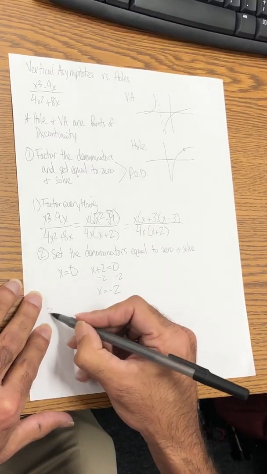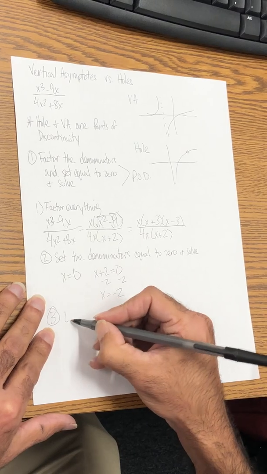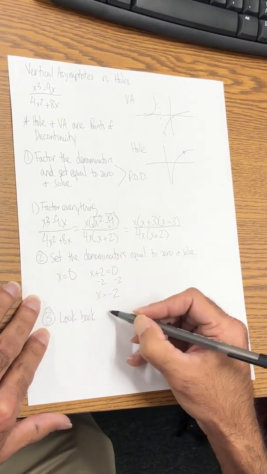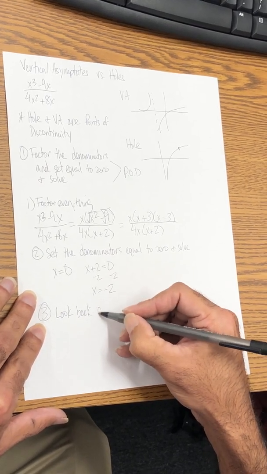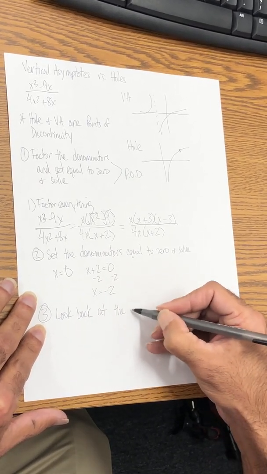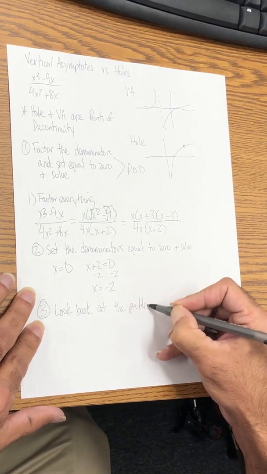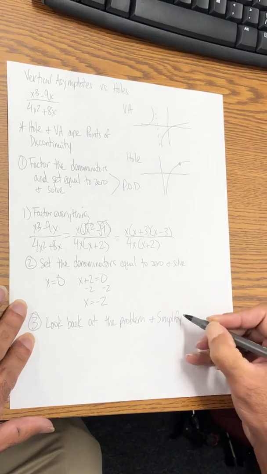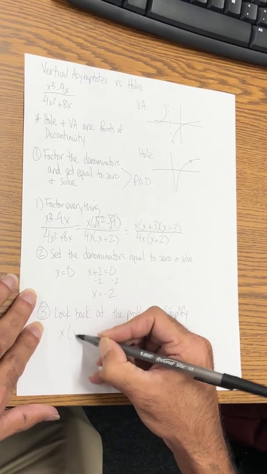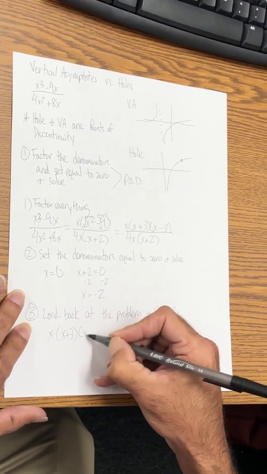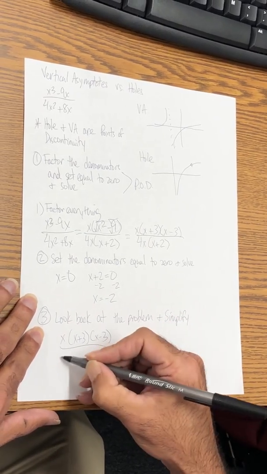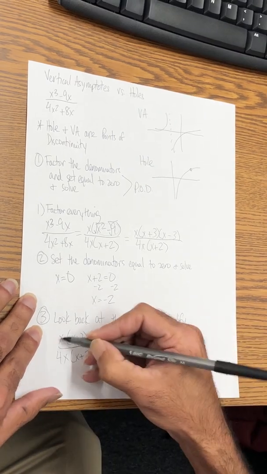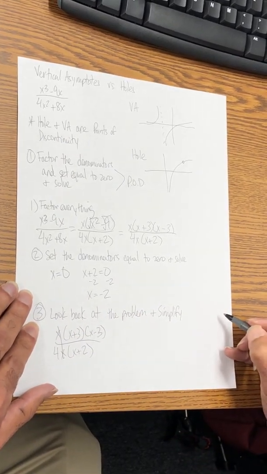Well, if we look back at the problem and simplify. Here we had x, x plus 3, x minus 3 over 4x, x plus 2. The x's would have canceled.